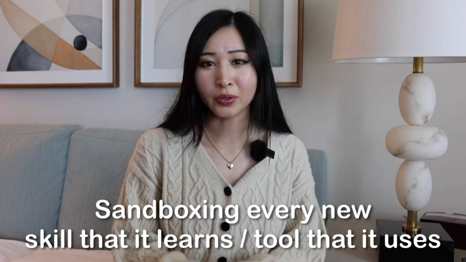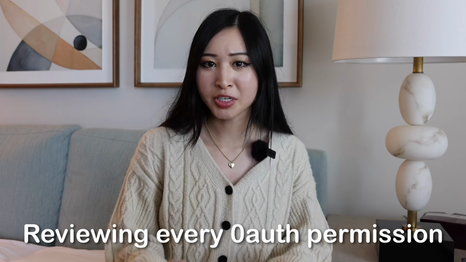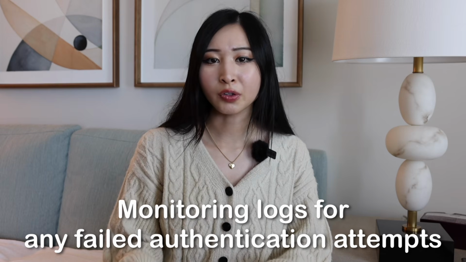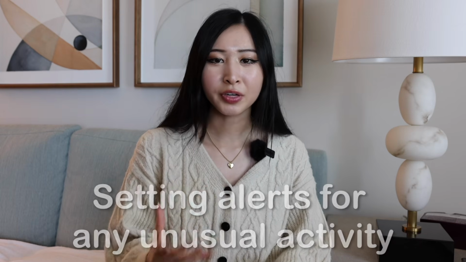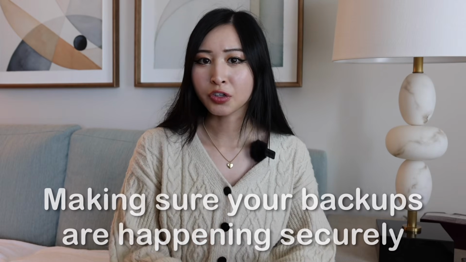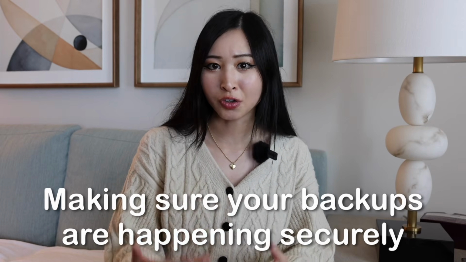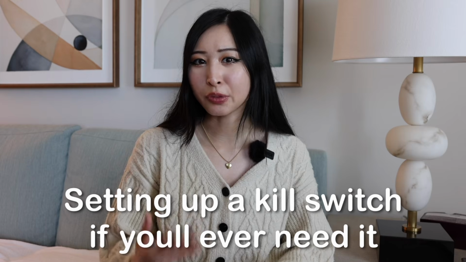Make sure that you're also sandboxing every new skill that it learns or every new tool that it uses before installing it live, reviewing every OAuth permission, monitoring logs for any failed authentication attempts, setting alerts for any unusual activity. If you're a security analyst or an SOC analyst, you know exactly what I'm talking about with this. But setting up alerts is one of your best friends when it comes to securing your AI agent, making sure that your backups are happening and they're happening securely, and potentially even setting up a kill switch if you need it.